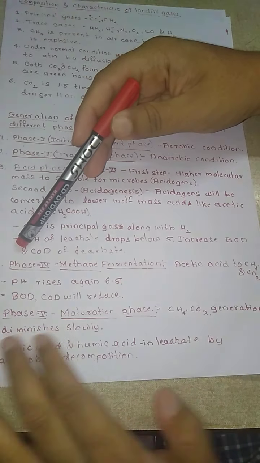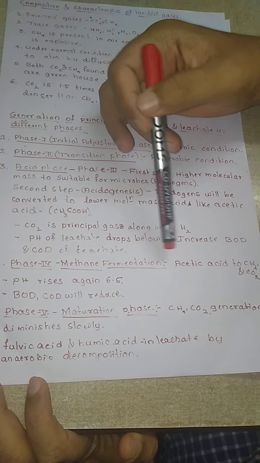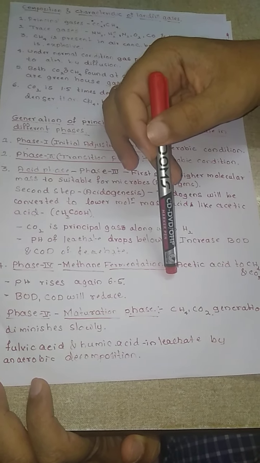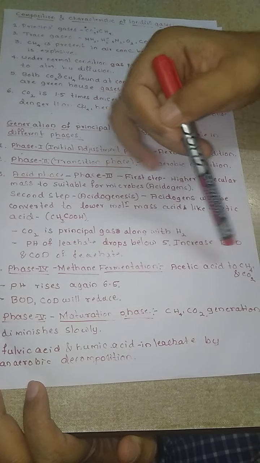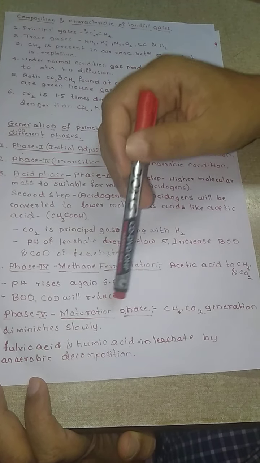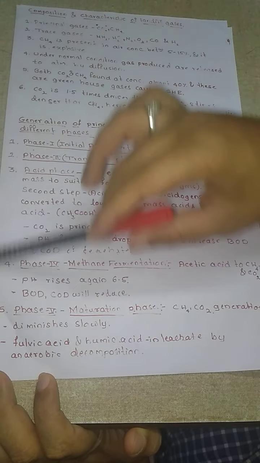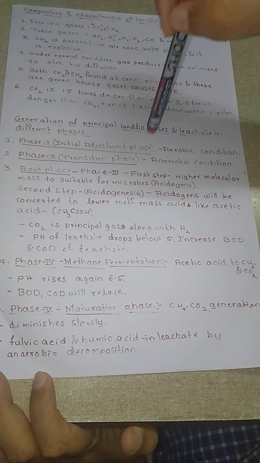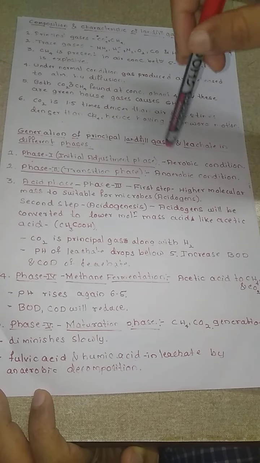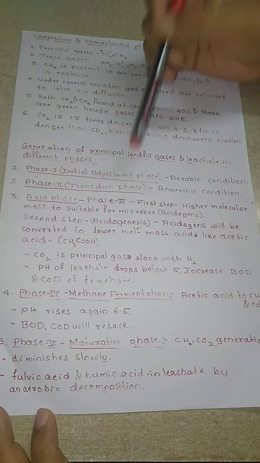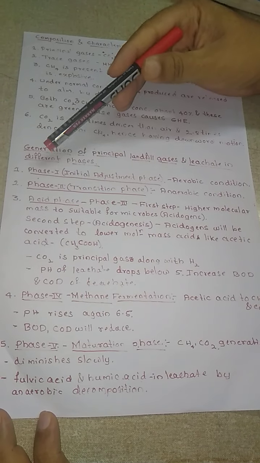Then in the fourth phase we are going to have the methane fermentation. Here we are going to have the acetic acid generation to make methane. Then phase 5 we are going to have the maturation phase. So both the leachate and your gases will be generated in these particular 5 phases. Now we will see one by one.